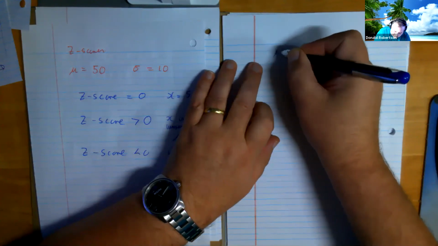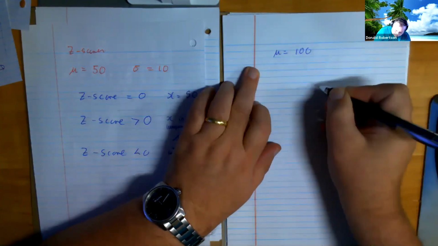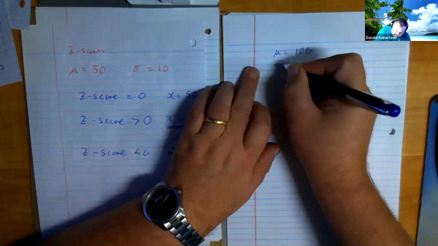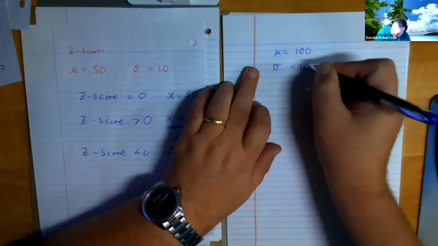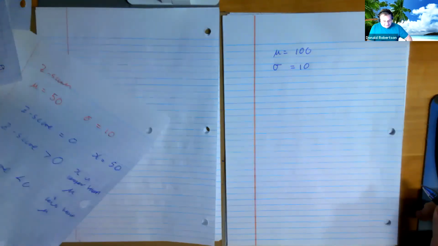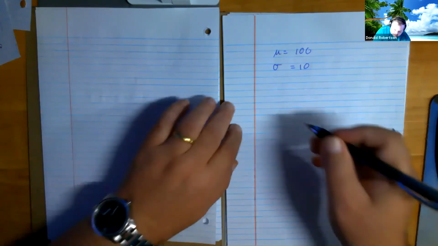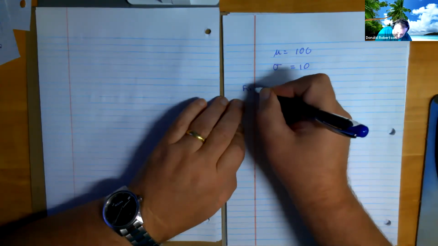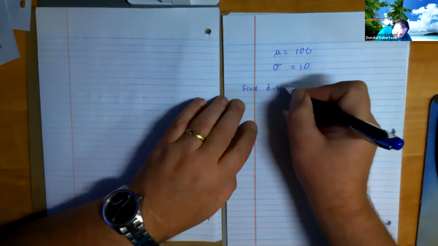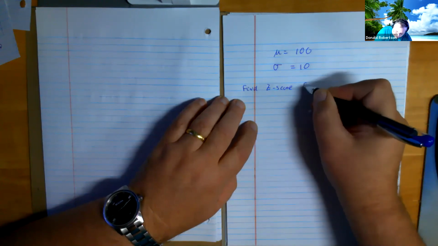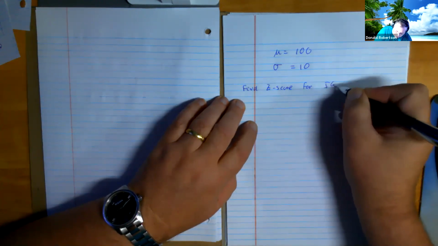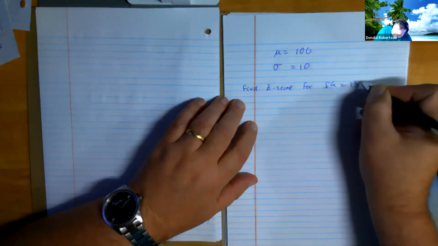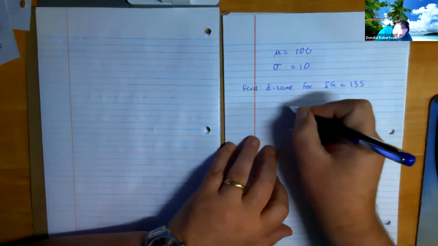If I tell you that the mean of an IQ is 100 and that the standard deviation is 10, and I tell you to find what the Z-score would be for an IQ of 135, then we know how to do that.